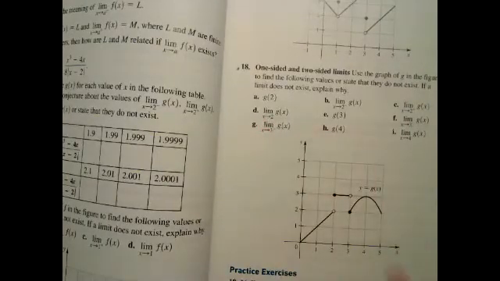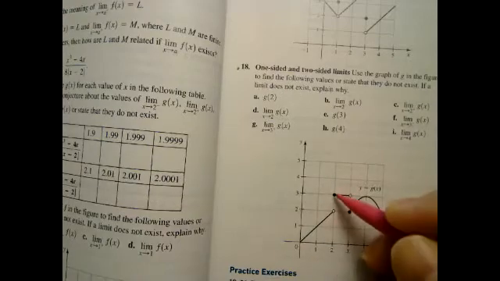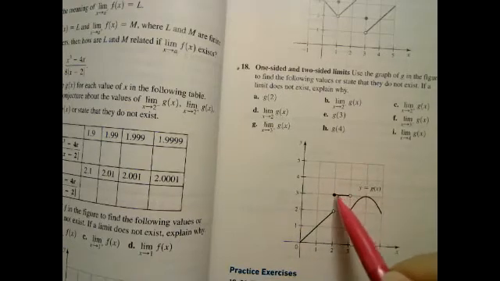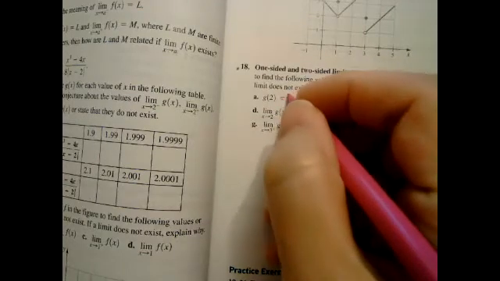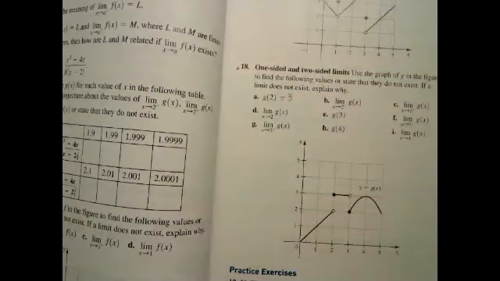Let's see G of 2. So this is 2. What is G of 2? I would like answers. 2. Do you agree this is 2? So G of, no, Austin. G of 2 is not 2. Right, it's 3. Because if this is 2, G of 2 is where it's the full circle. So solid dot, exactly. So G of 2 is equal to 3.